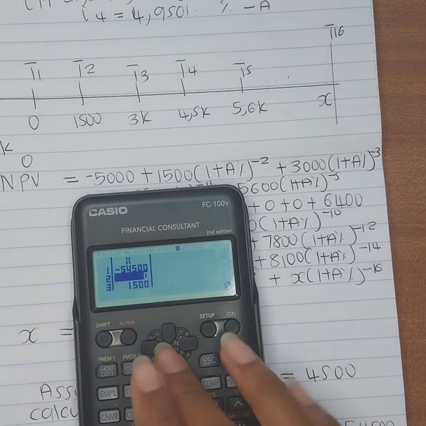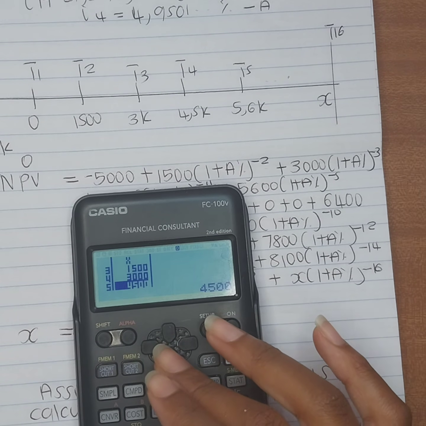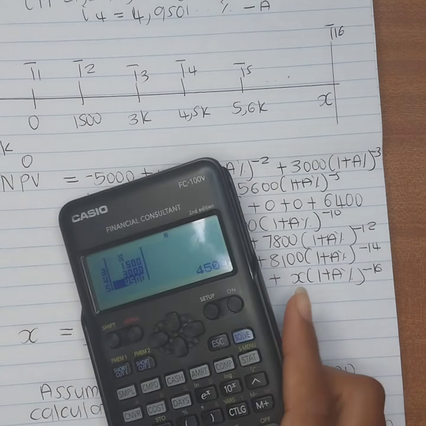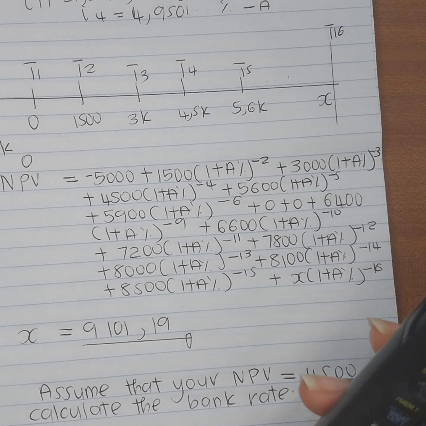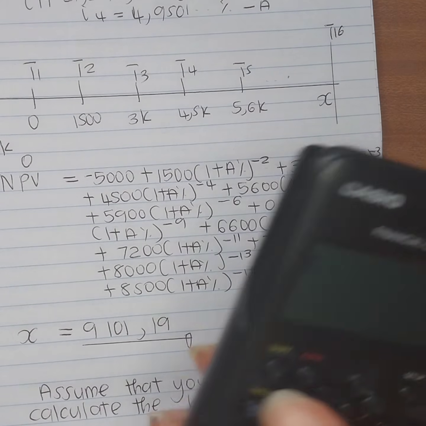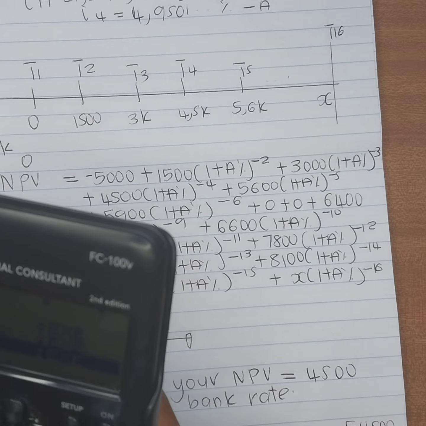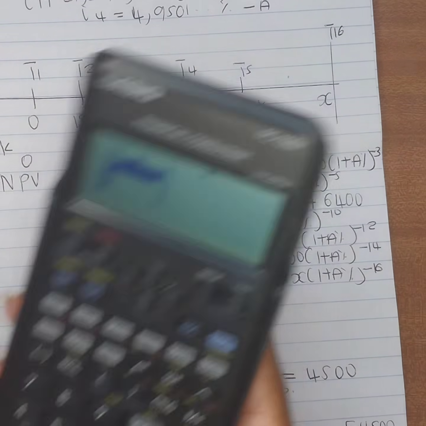Let me just check if I inserted everything correctly. 5,900, 0, 0, 6,400. So when you make a mistake, clear your memory and start afresh. Let's see if it gives me the right answer.